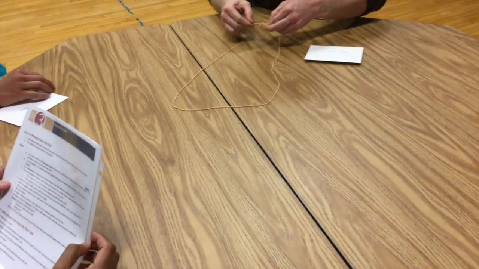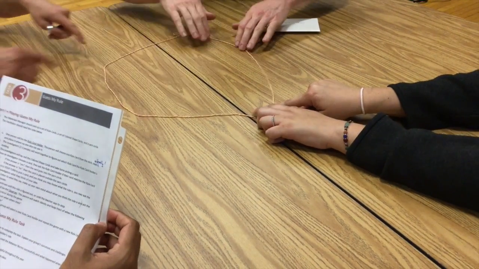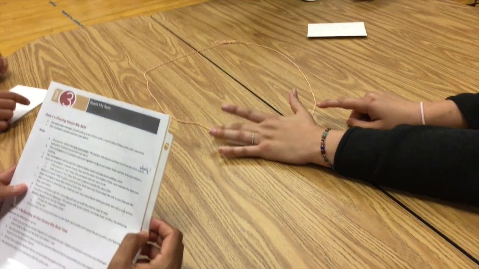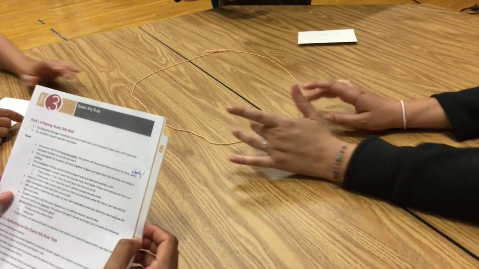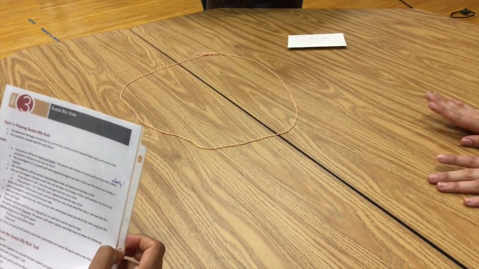When it is your turn to pick a card and you think you may know what the rule is, you may ask the other investigators what they think of your idea. After you listen to what they say, make up your own mind about what you think the rule is and ask the rule card holder. The game continues until the rule is figured out or until the teacher says it's time to stop.